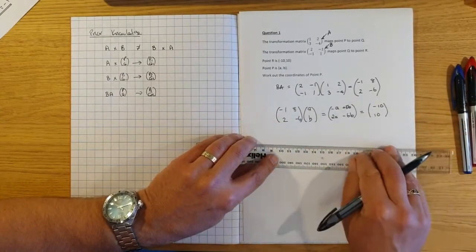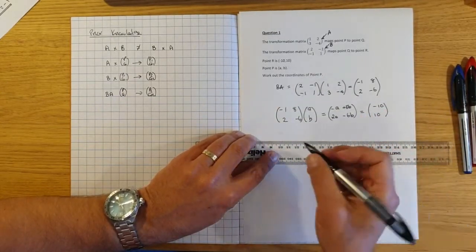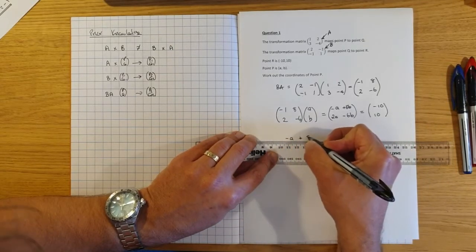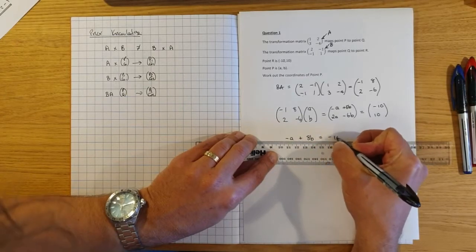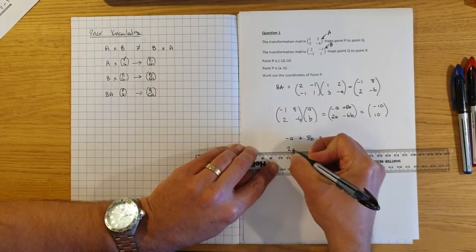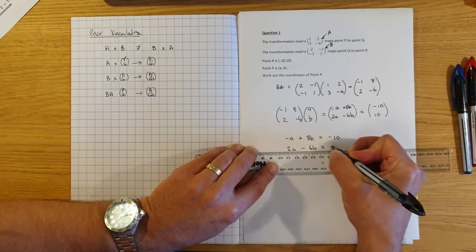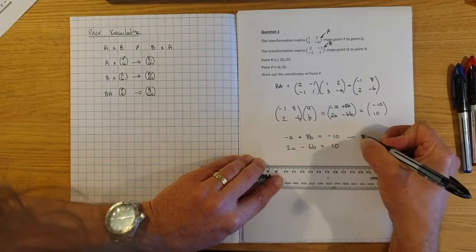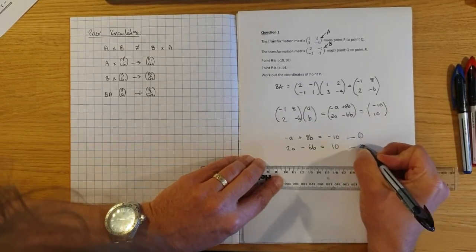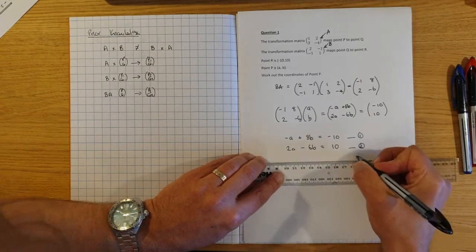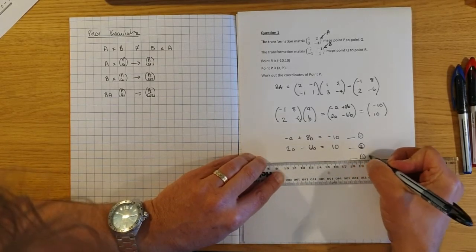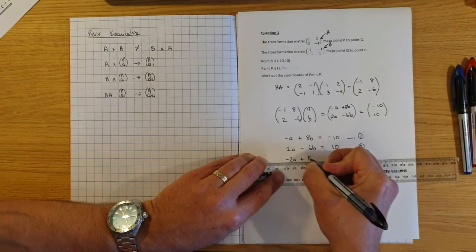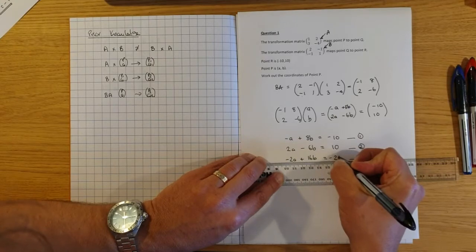I can therefore use this to set up two simultaneous equations. I can say that minus A plus 8B is equal to minus 10, and 2A minus 6B is equal to 10. If I call this equation 1 and this equation 2, I could double equation 1 and get minus 2A plus 16B equals minus 20.